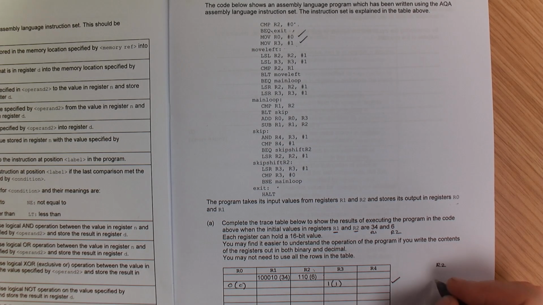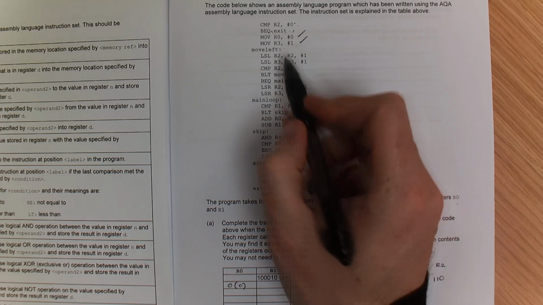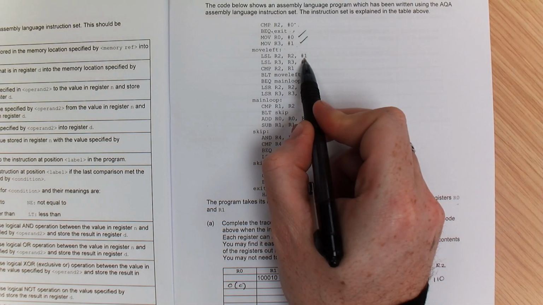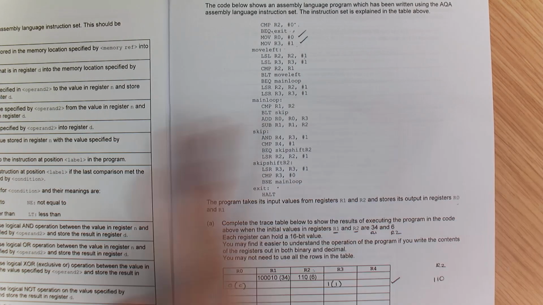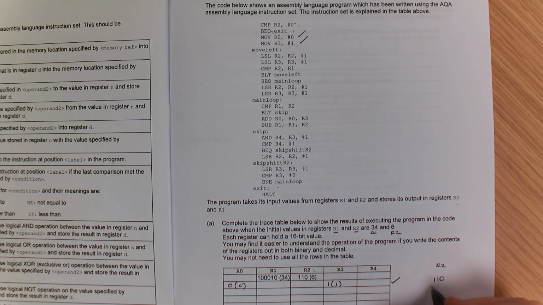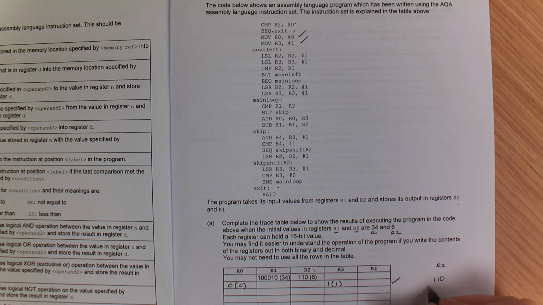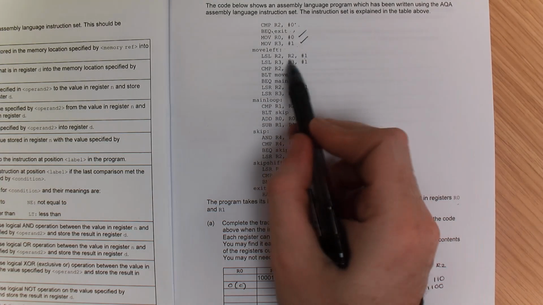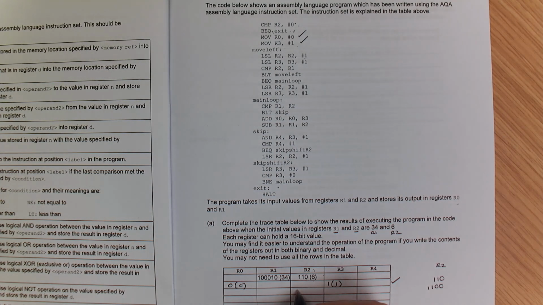So if I've got 1, 1, 0, that's going to be shifted by one place. LSL means left shift, all right? So it's going to become 1, 1, 0, 0. So you're going to pad it out. And then it stores the result in R2. 1, 1, 0, 0.